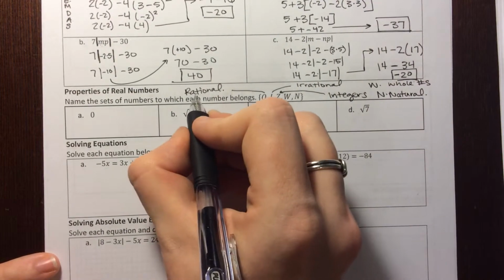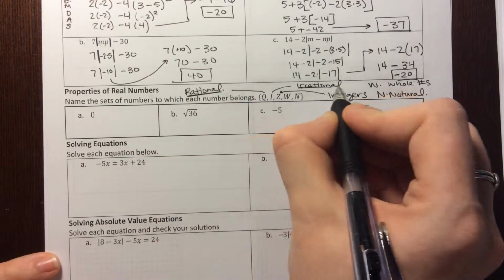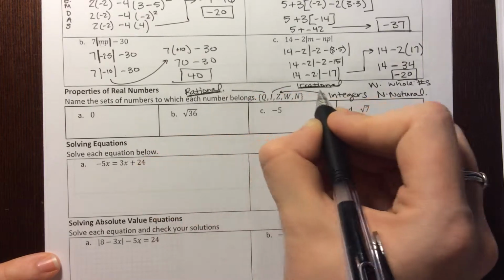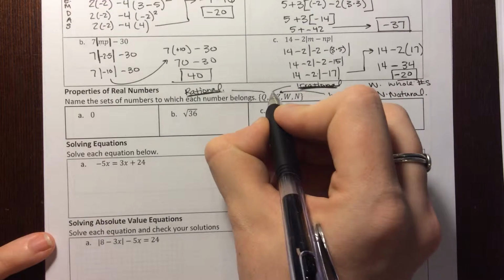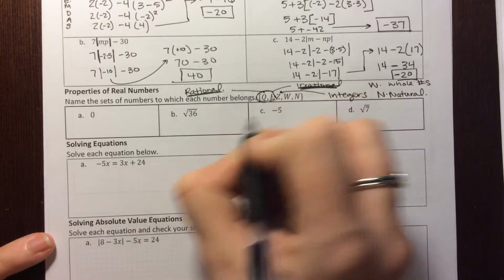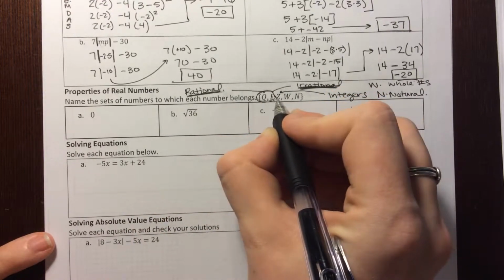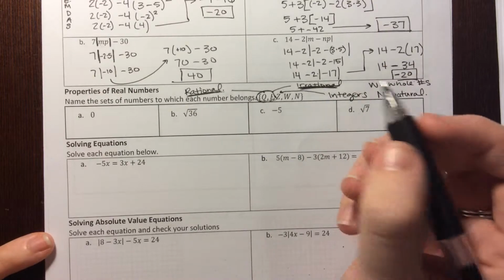Okay. Rational numbers and irrational numbers. It's either going to be Q or it's going to be I. It has to be one or the other. And then it could be the following: Z, W, N. It doesn't have to be.